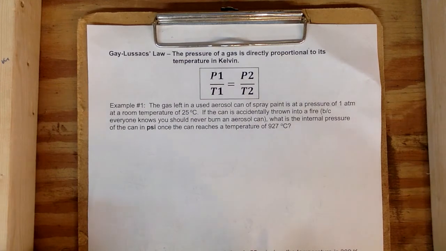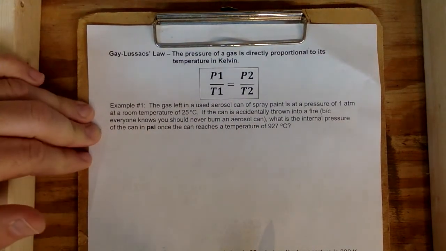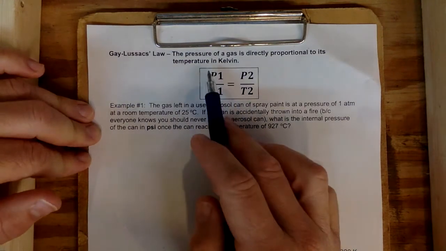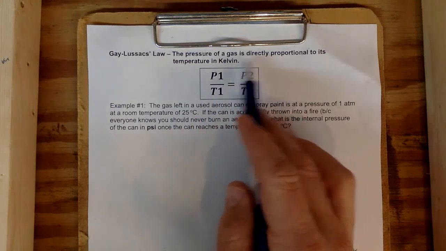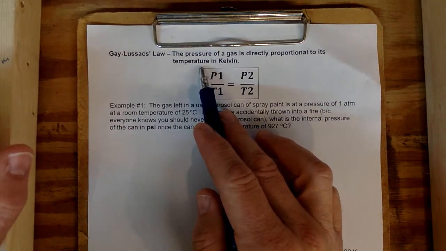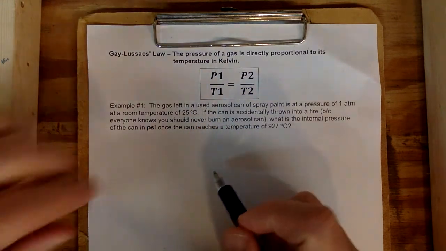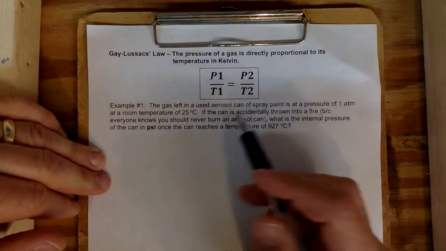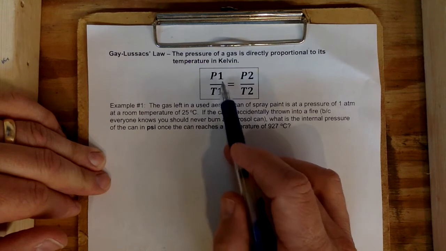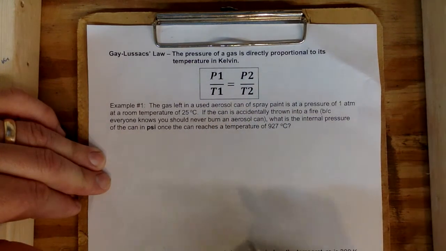So Gay Lussac's law says the pressure of a gas is directly proportional to its temperature in Kelvin. So the pressure of a gas is directly proportional to temperature. Very similar to Charles's law, except Charles's law was temperature and volume. Gay Lussac's is temperature and pressure. In fact, when you look at the formula, it pretty much looks identical, except it's P1 over T1 equals P2 over T2.